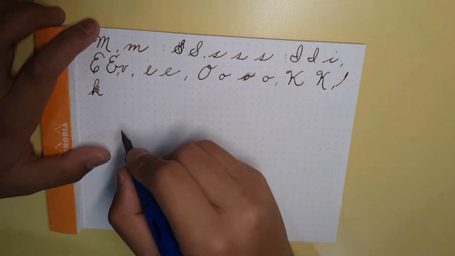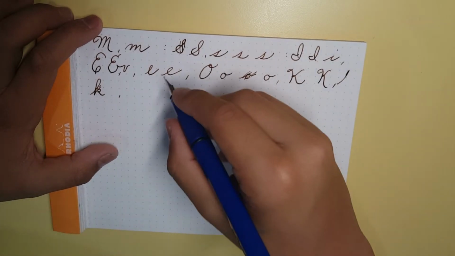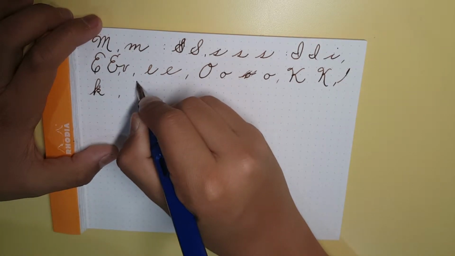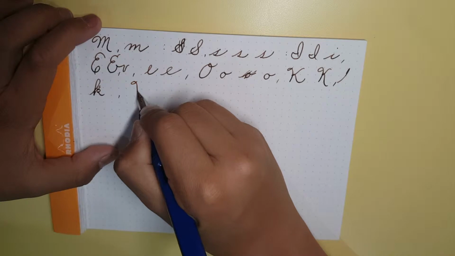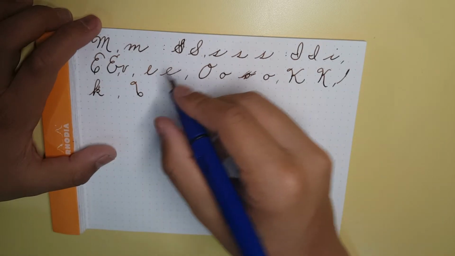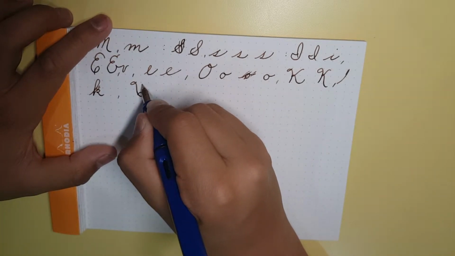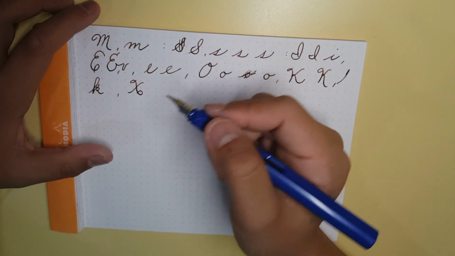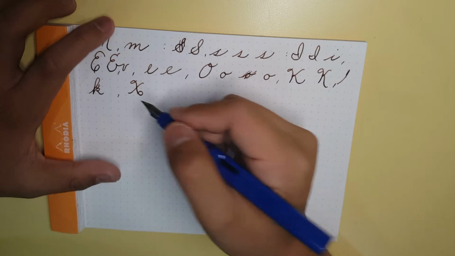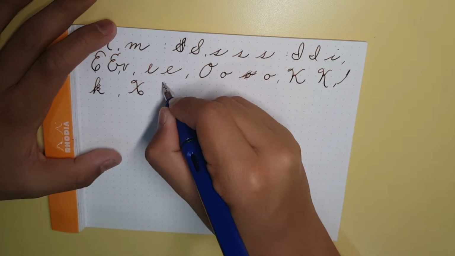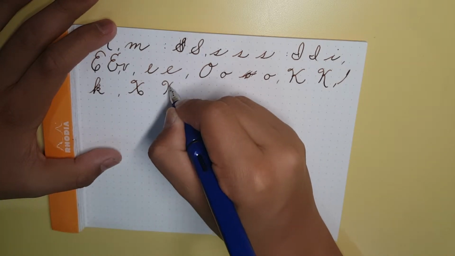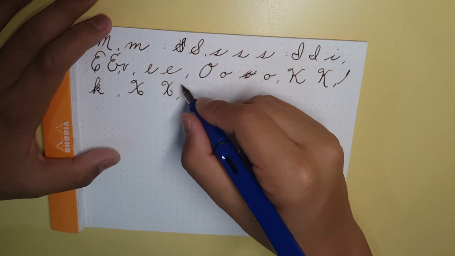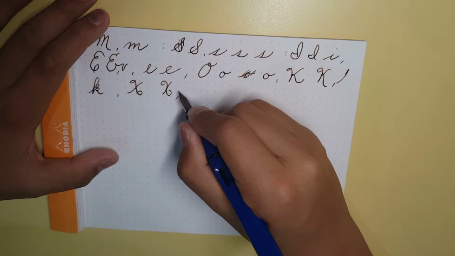Next letter, X. This will be our second to last letter, X, and it goes like wide loop again, and then we have our compound curve. Another way you can do it is without the bad 9, and you do a bad 6. And of course, the lowercase x, it goes like this.